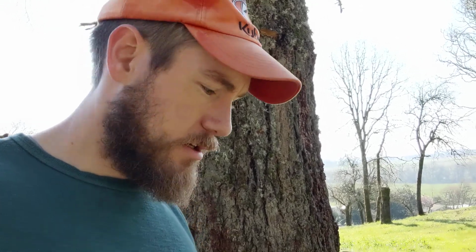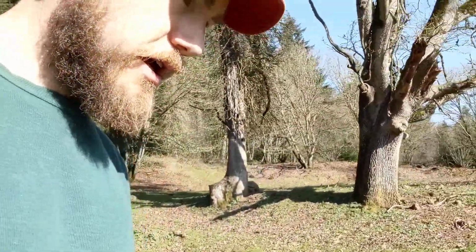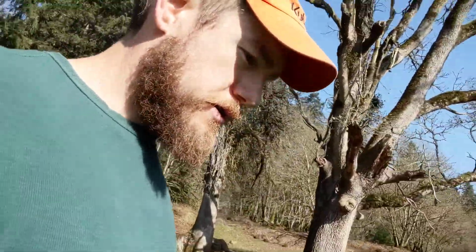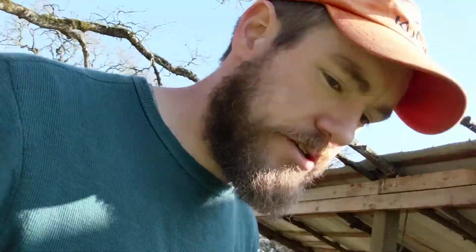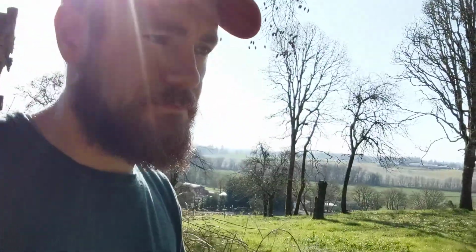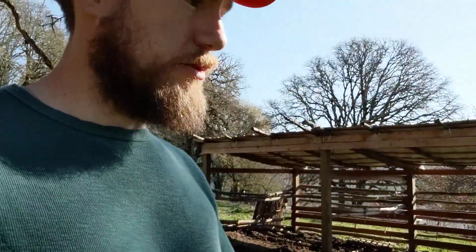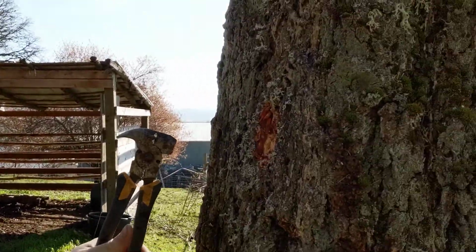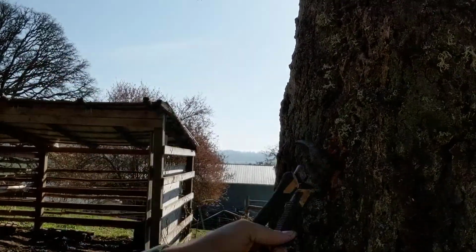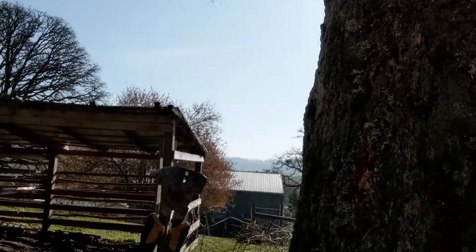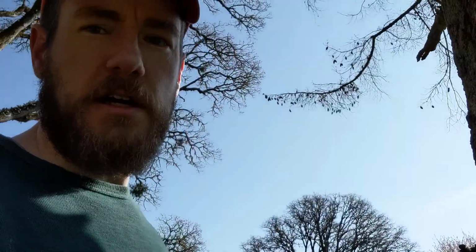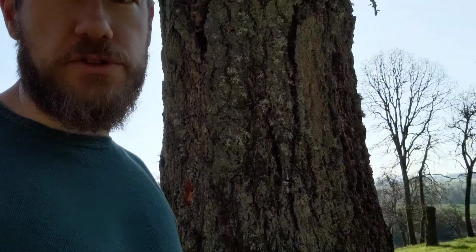So I did test it, and we'll see if it shows up on camera here. Let me grab a little hammer I've got with me. This is a dead tree, but it's only been dead one year. See if we can pick this up on the camera. Listen to this sound here. It's the sound of more of a solid tree.